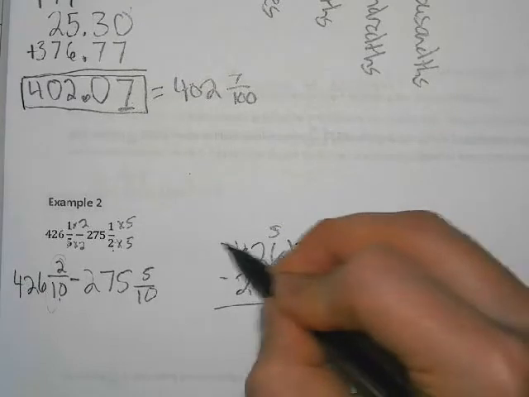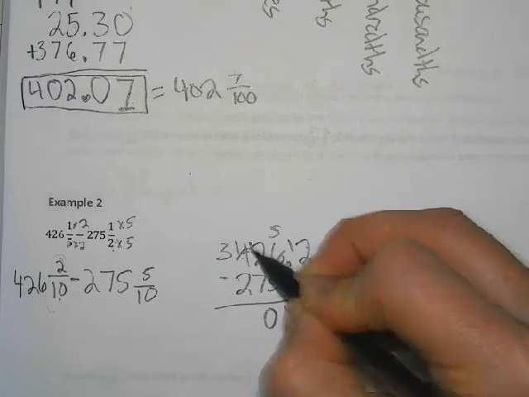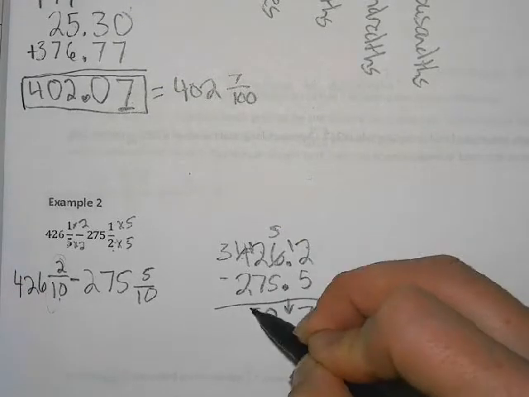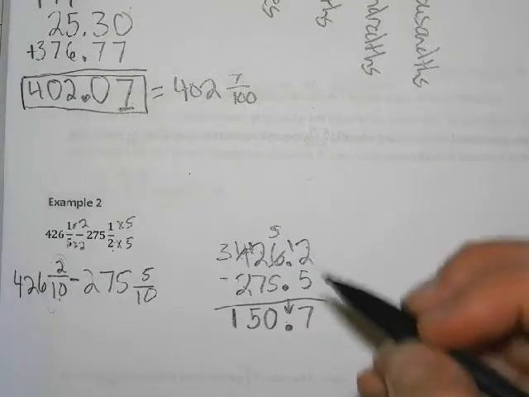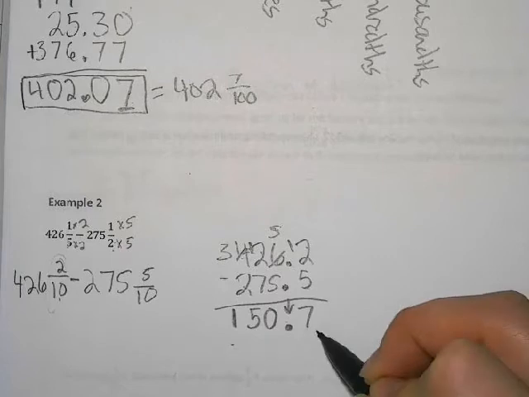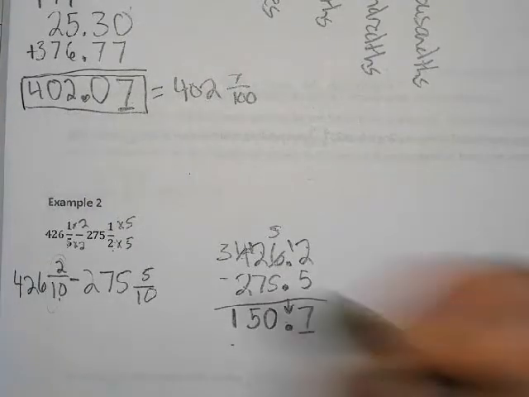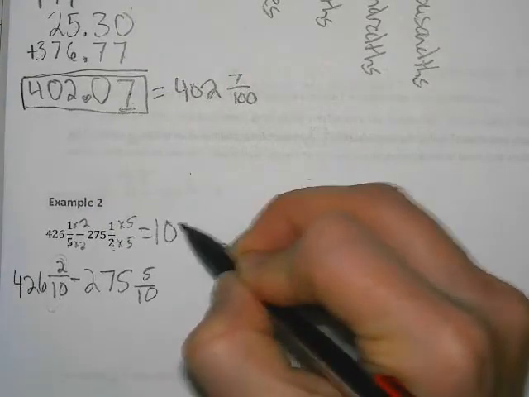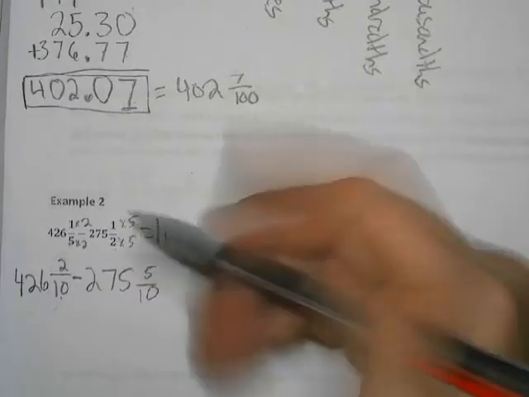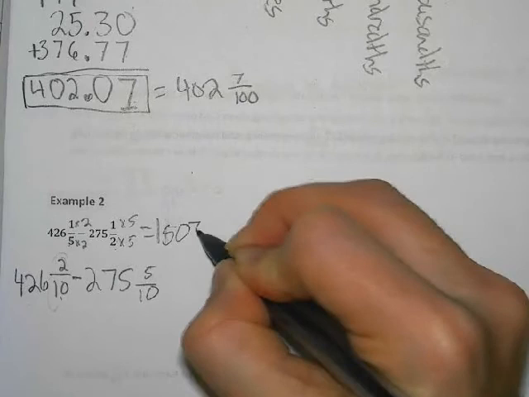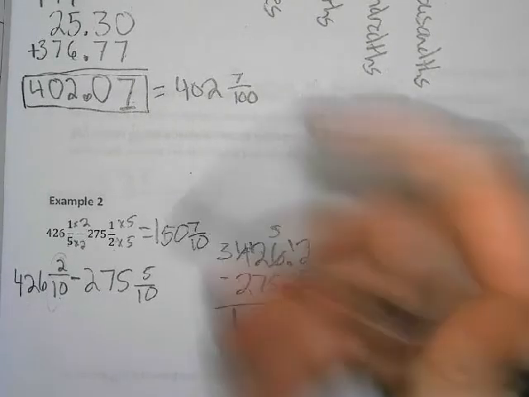I can't do that. I have to borrow from my 4. This becomes a 12. 12 minus 7 is 5. 3 minus 2 is 1. So then my answer is 150 and 7/10. Again, with this being in the tenths place, I can say my answer is 150 and 7/10.